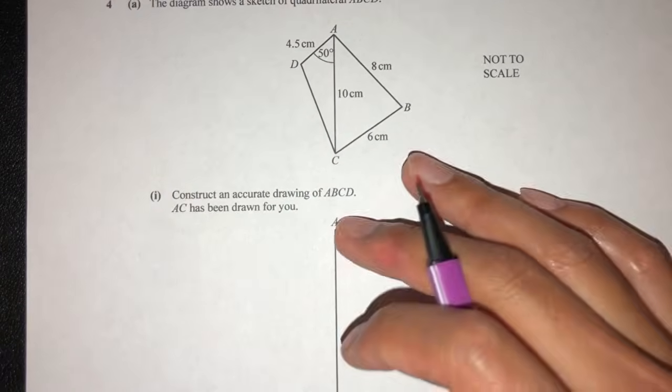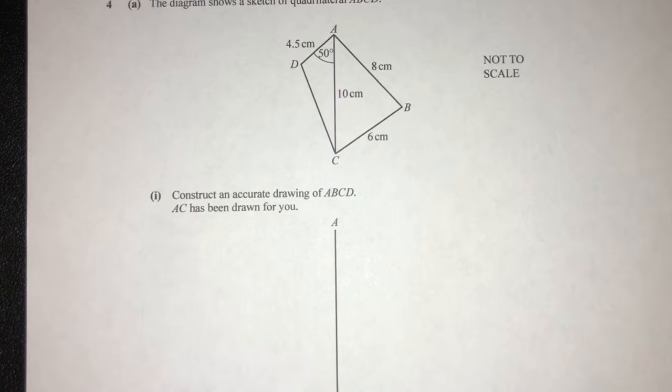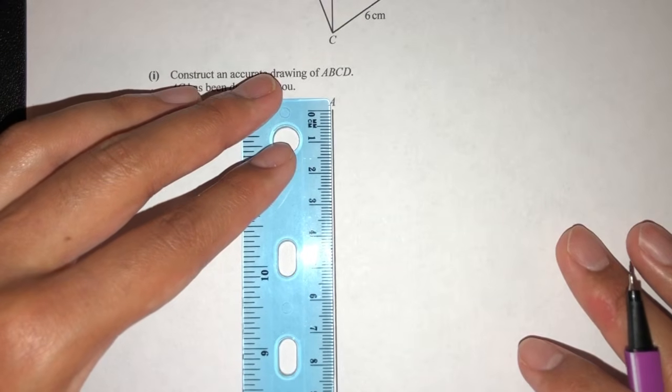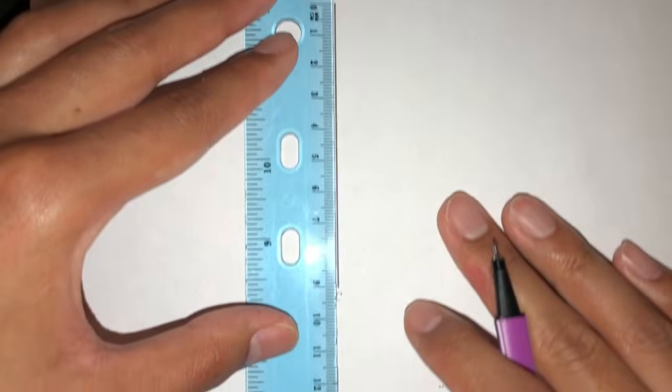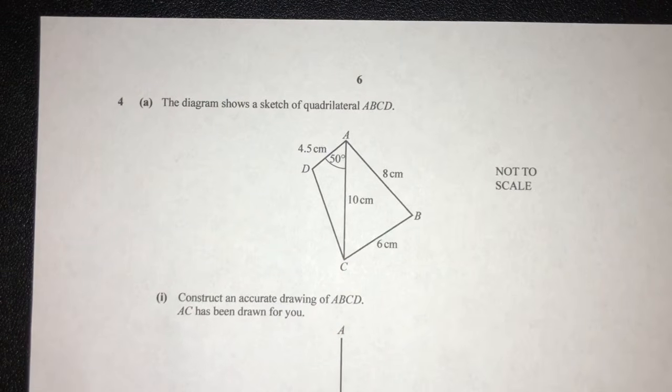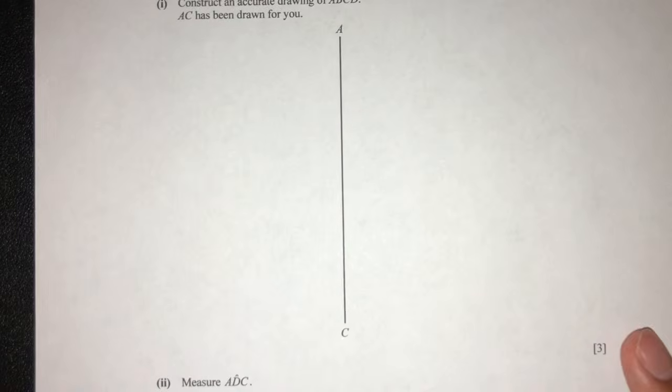Because my length is not accurate, I don't think it's a good idea to continue with this question, because my drawing here is messed up. For example, if I measure this, it shows to be 9, but it's supposed to be 10 according to the question. So my printing is not good, so I will not continue with this question. It's pretty easy as well. So how about this one?